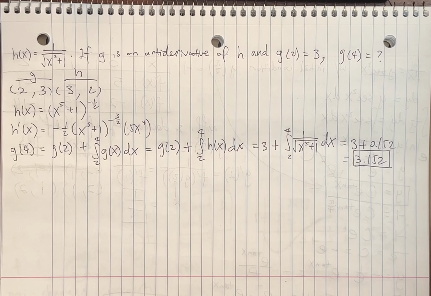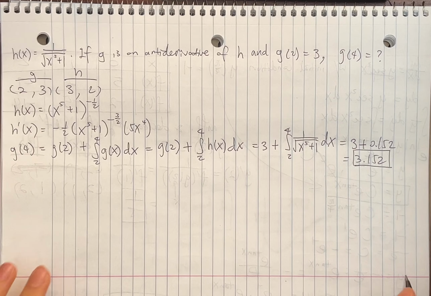Okay, so let's move on to the second one. The second one gives us a table.